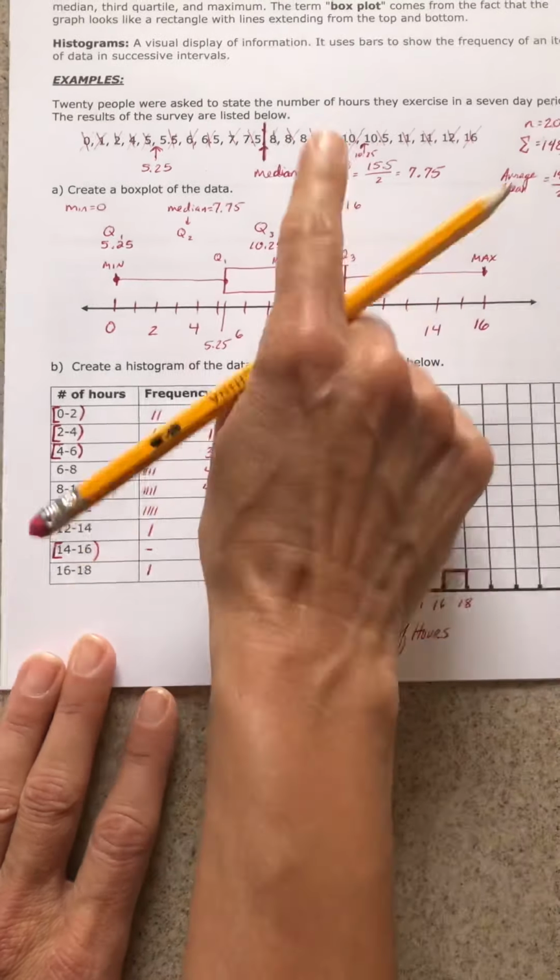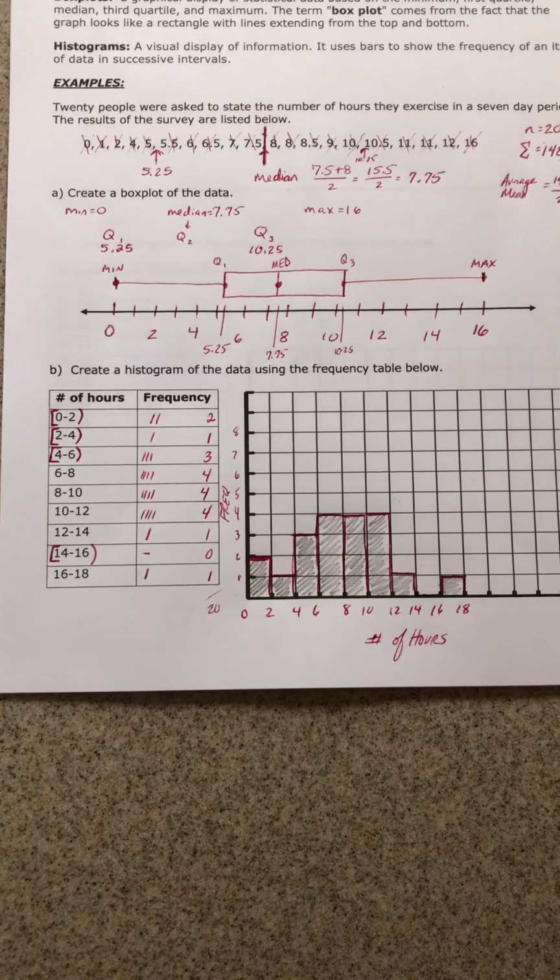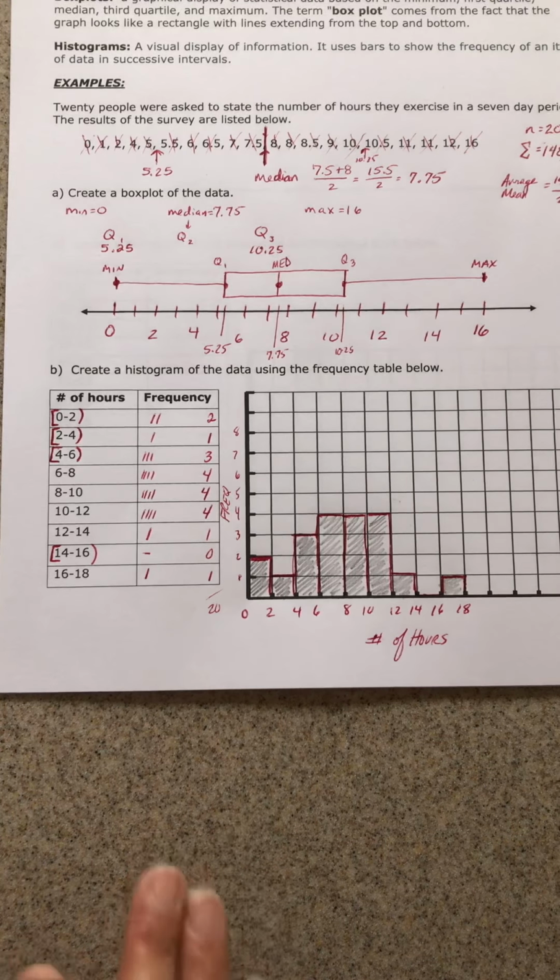All right, so there you have your box plot and your histogram. You're going to put it on pause and try the ones on the next page, and then come back and see how we did.